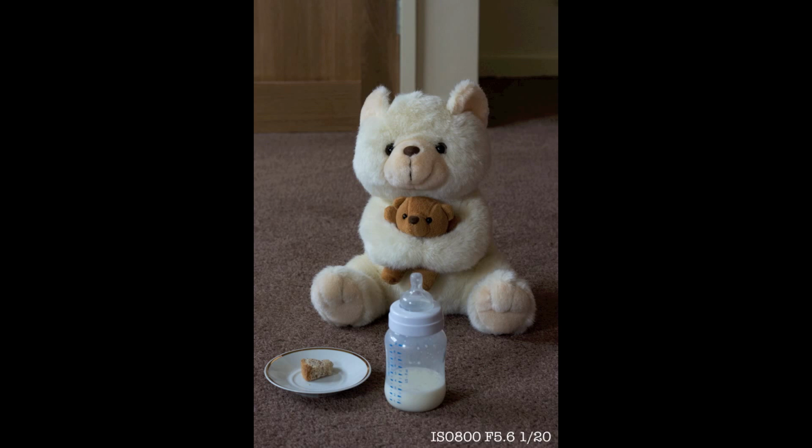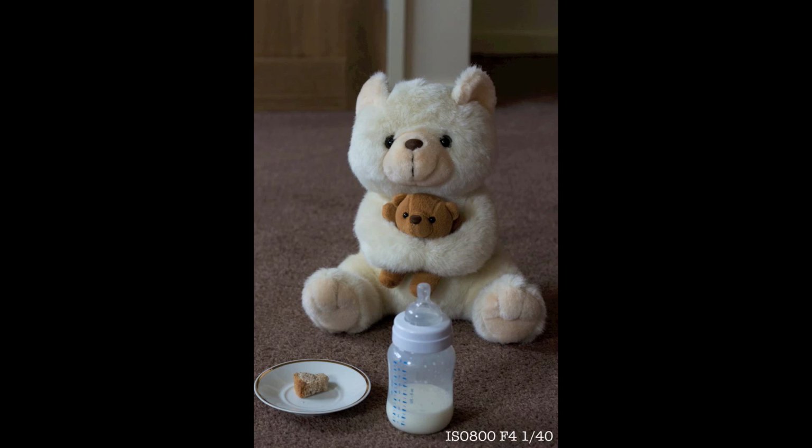So I've done a little experiment of my own. I switched my camera from the automatic mode to the full manual one. I kept the same settings, ISO 800, aperture 5.6 and shutter speed 1/20th. Then I decided to change my aperture from 5.6 to 4, which means that the aperture is wider than my original one.